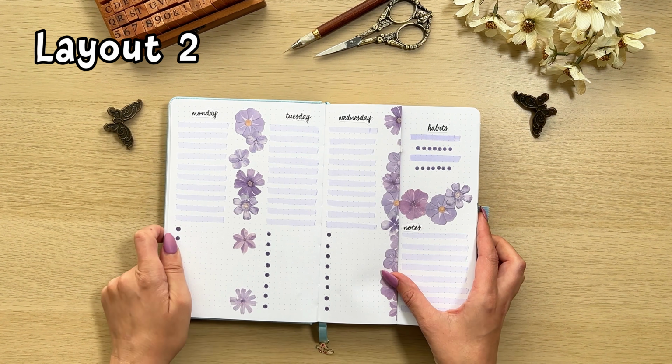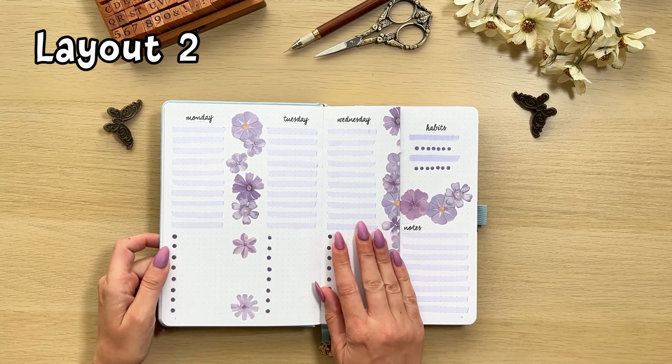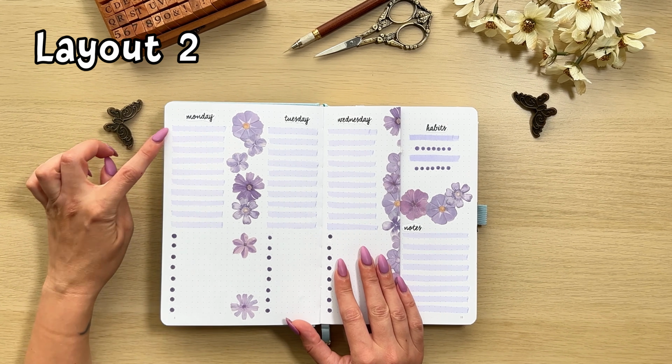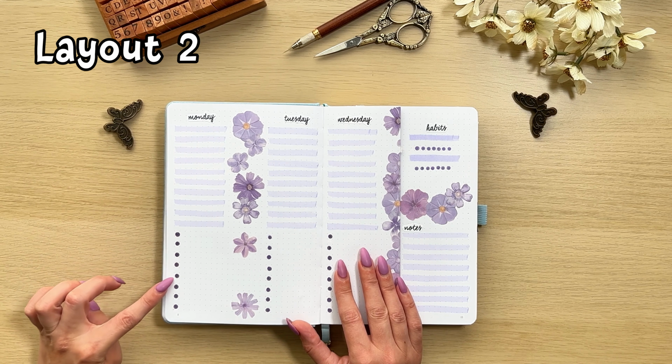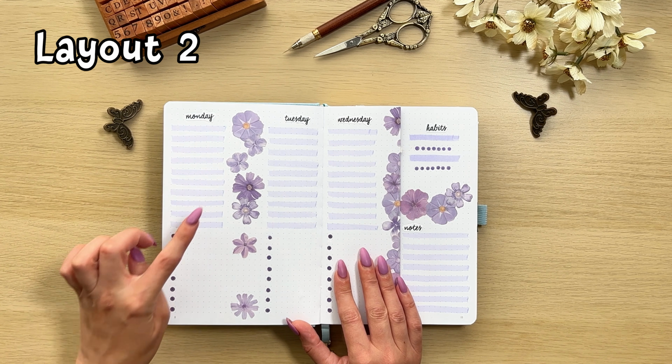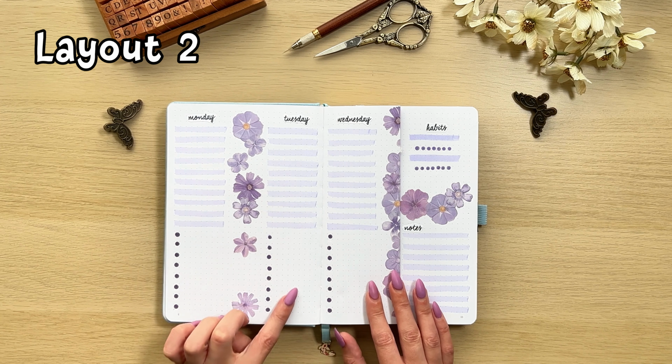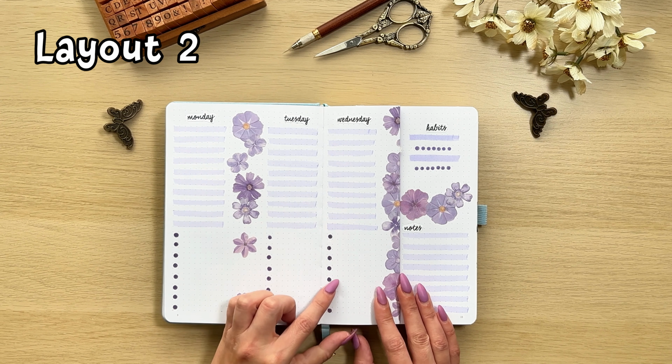This is layout 2 and this is one of my favourites. In this one I've added vertical columns. So we've got a column for each day of the week with some lines and some checkpoints. I've added some decoration in the gap in the middle. And then we've got the columns for the other days of the week.